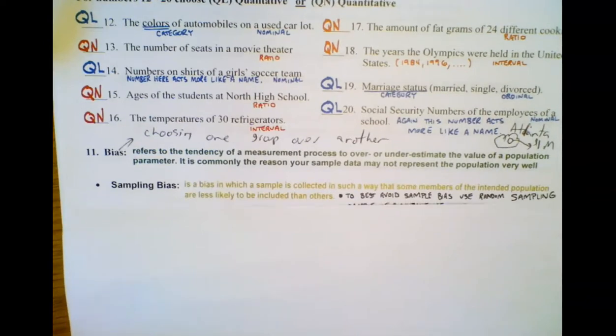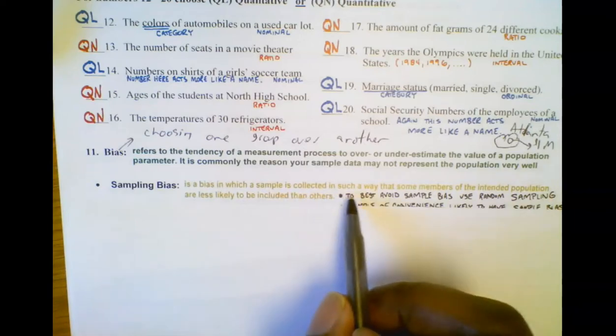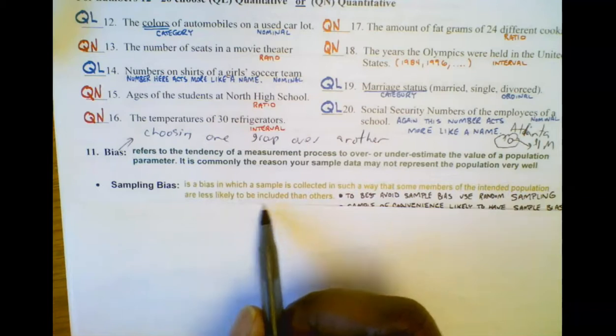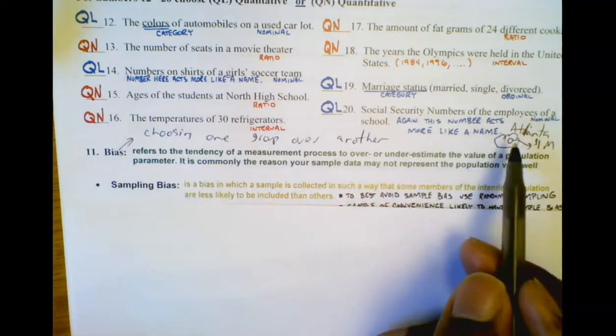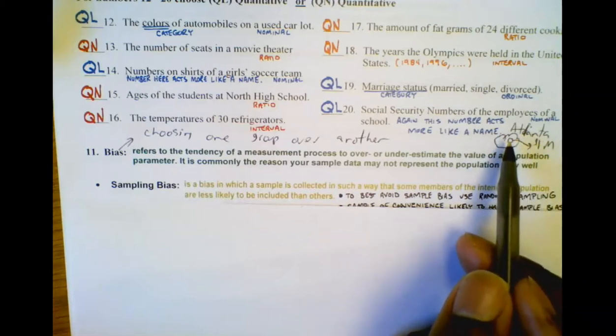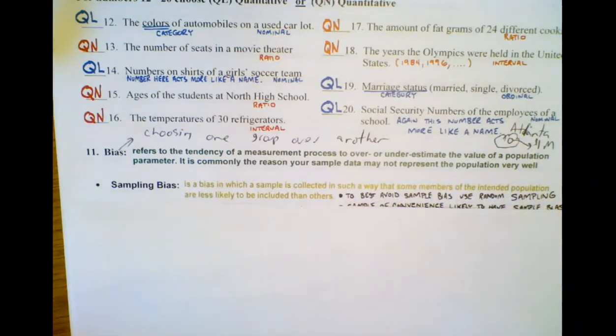Sampling bias means this. Sampling bias is a bias in which a sample is collected in such a way that some members of the intended population are less likely to be included. It's basically the same thing here. If you want to sample the whole city of Atlanta, and you only take the people who make $1 million, not the people who make $20,000 a year, those people are not included in your sample, and that's your bias.